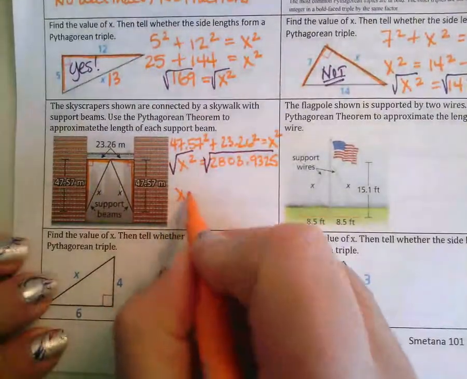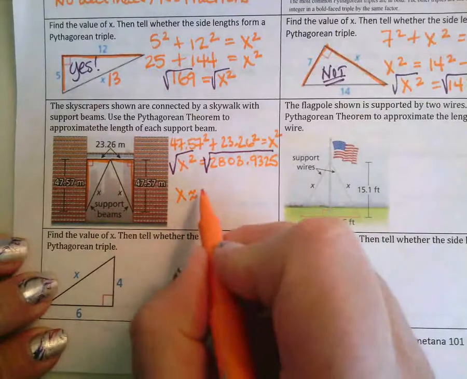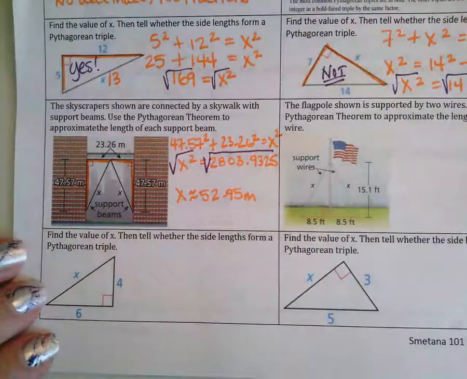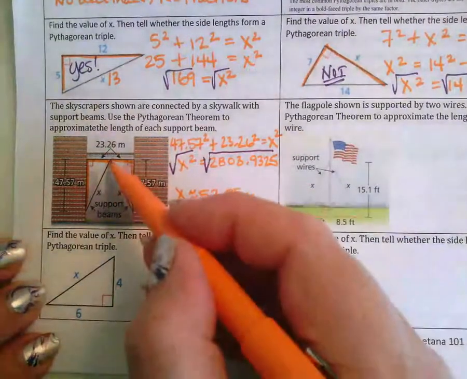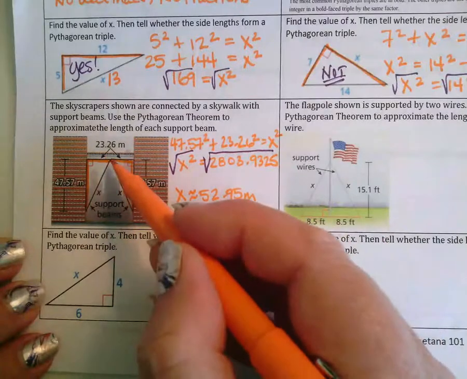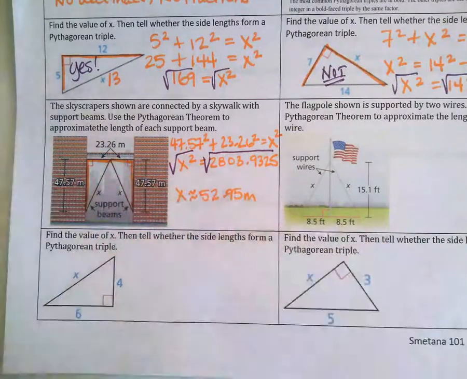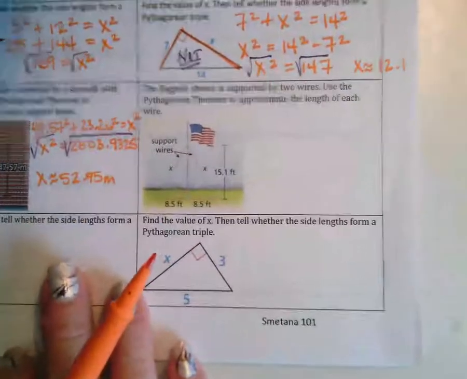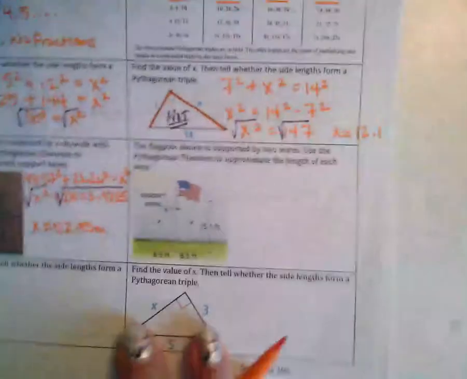And you get x is approximately 52.95 meters. And that's how long this support beam needs to be right here on both sides, 52.95. Okay, the flagpole shown, whoops, I have this resting on the computer.